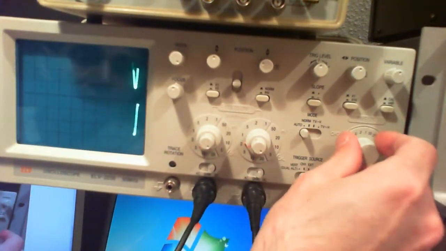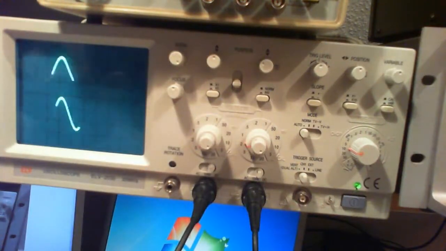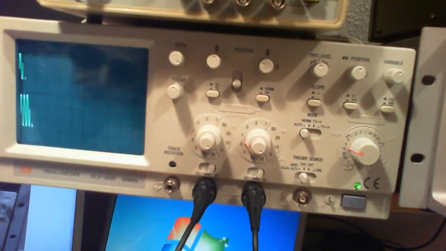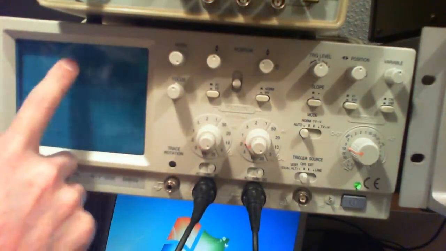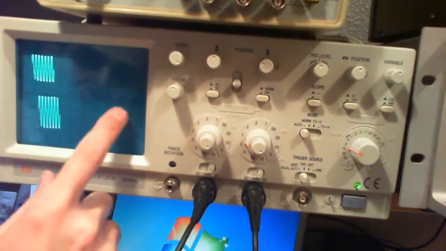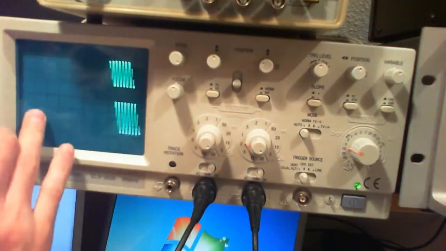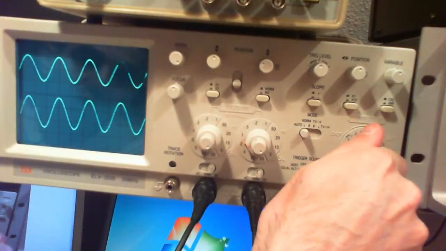Now let's bring up the frequency a little bit, by a factor of 10, for example. The DC offset of this didn't change, and the DC offset of this one didn't change, and the amplitude of these two did not actually change.